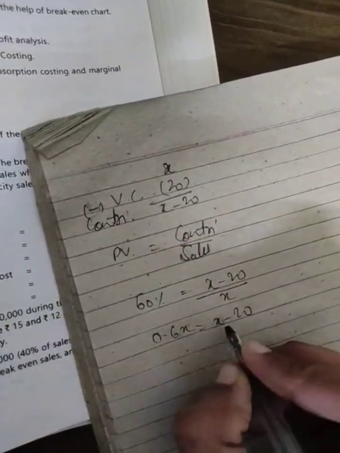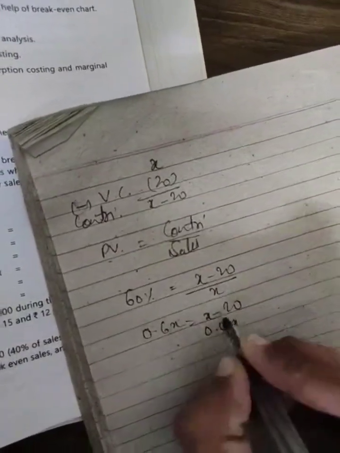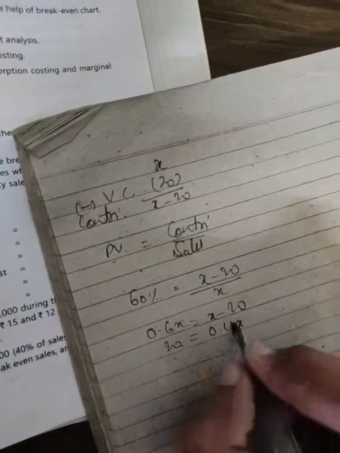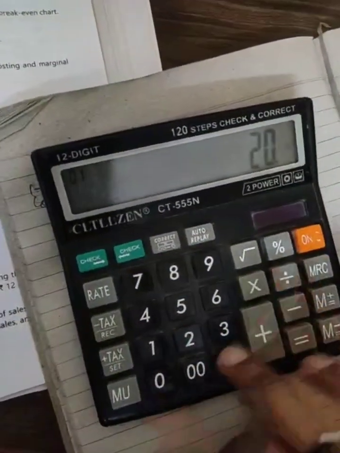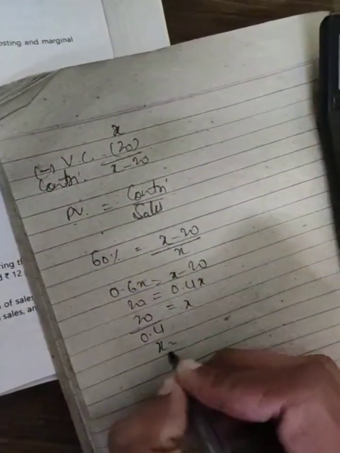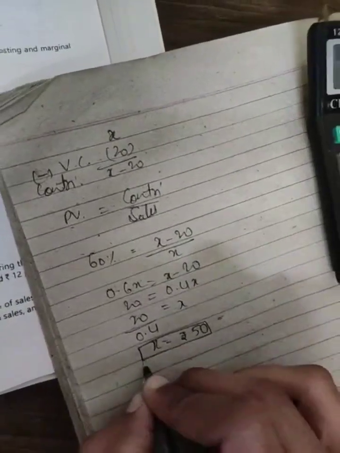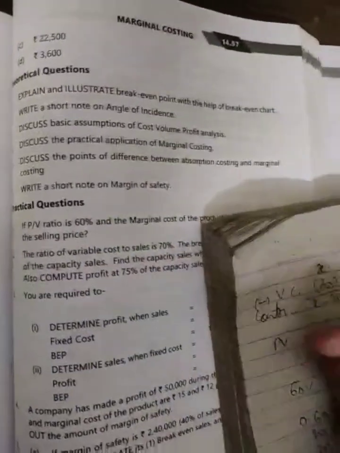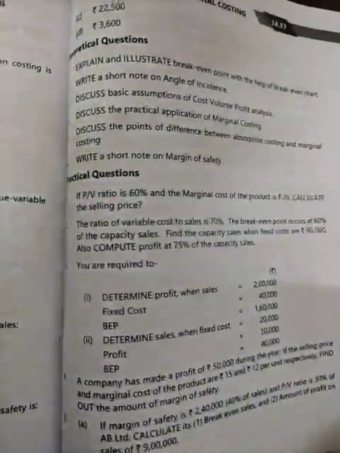Here it will go to the right side, and this will be your 0.4X. Here it will be 20. 20 divided by 0.4 will give us how much? 20 divided by 0.4 will give us 50 rupees. So here we have found out the value of X, which is 50. So that's how we have found out the selling price of the product, which is 50 rupees. This is answer number 1.